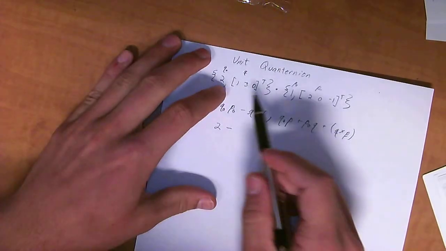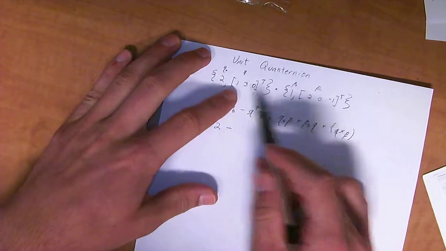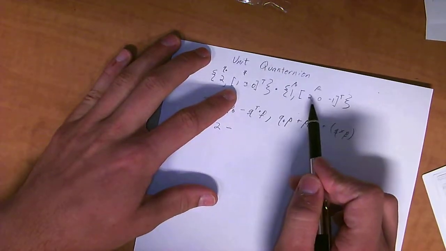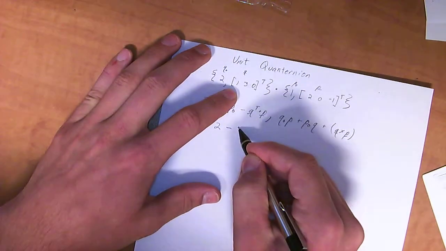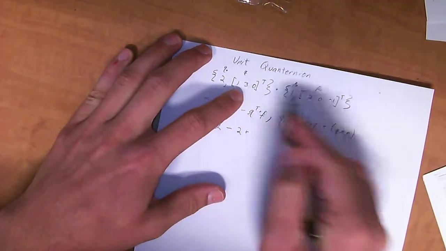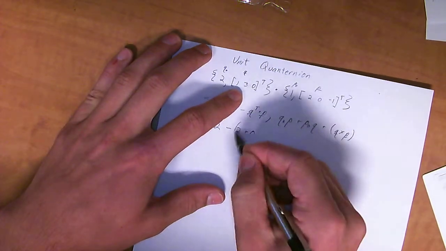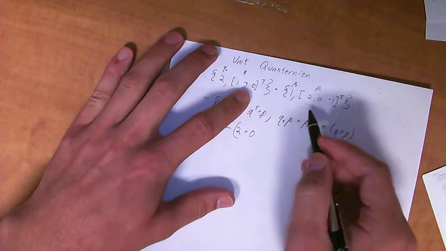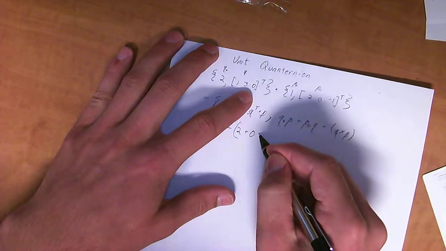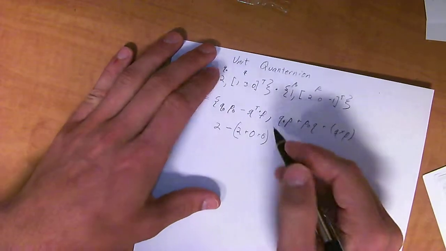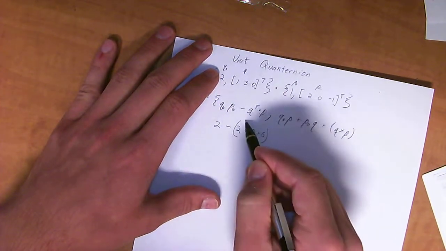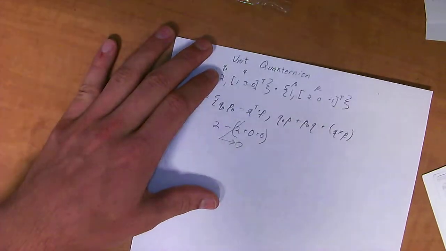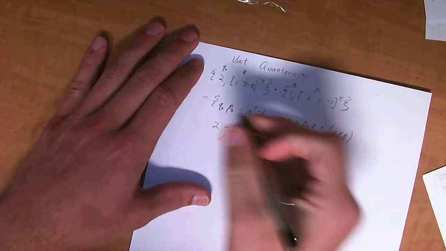If you multiply these two vectors together, you're going to end up with 1 times 2, which is 2, plus 3 times 0, which is 0, plus 0 times -1, which is 0. So this equals 2, and 2 minus 2 is 0, so this all goes to 0. So the first element is 0.